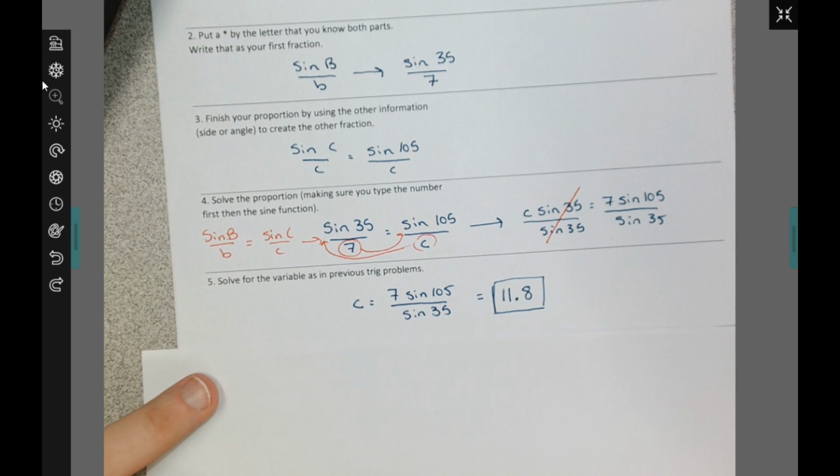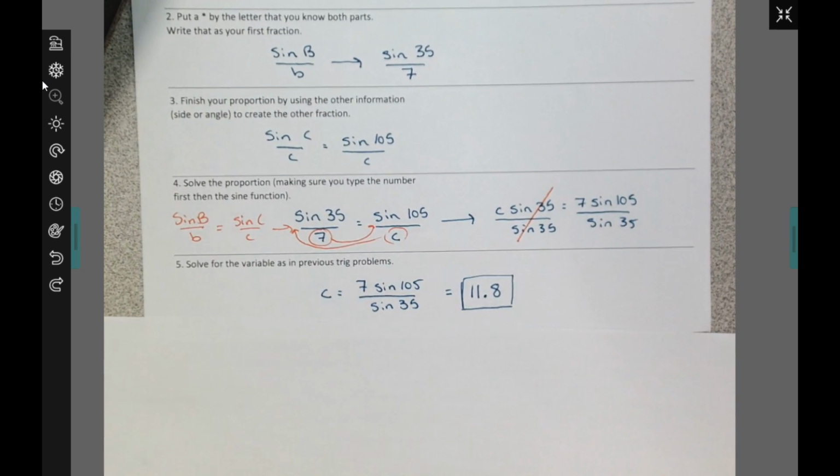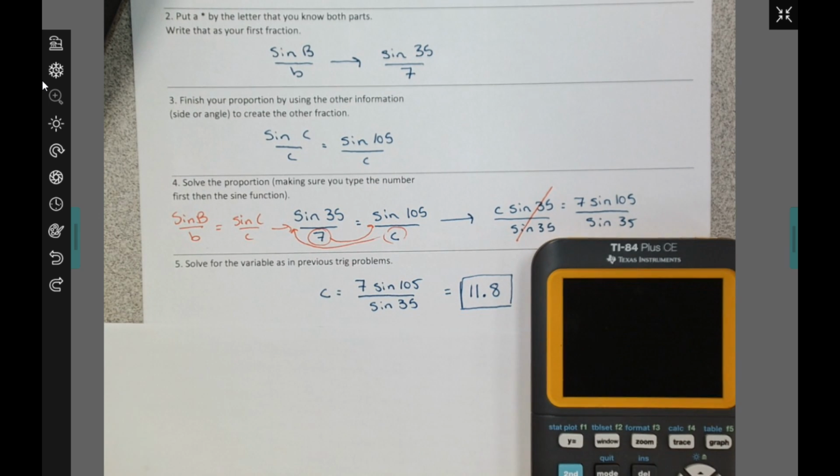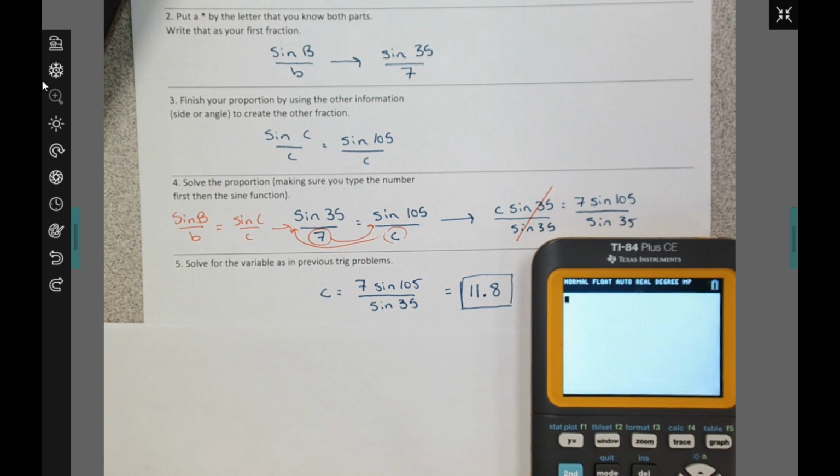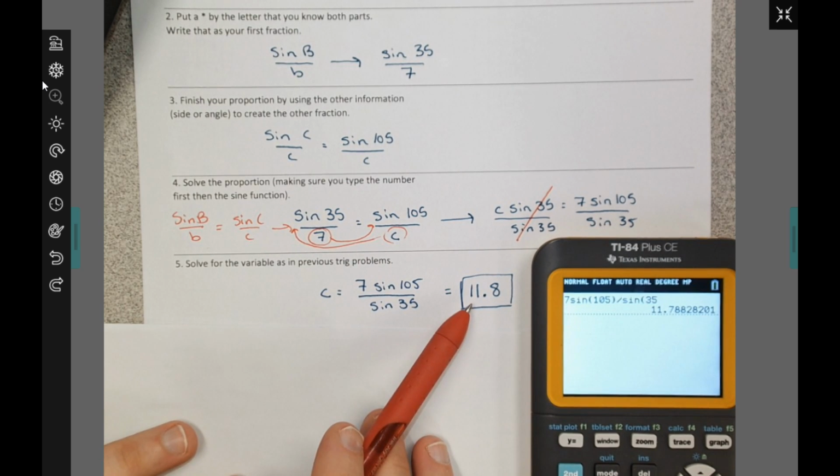And you just go ahead and plug that in your calculator. As always, make sure the calculator is in degree mode. You're not going to deal with radians until later. So you hit mode, make sure degree is highlighted. And then you type in exactly how it looks. So you're going to have 7 sine 105. Make sure you close out the parentheses on that one. And then divide by sine 35. When you do that, you get 11.788. We're still rounding to the tenths, so I'm going to round that up to 11.8.